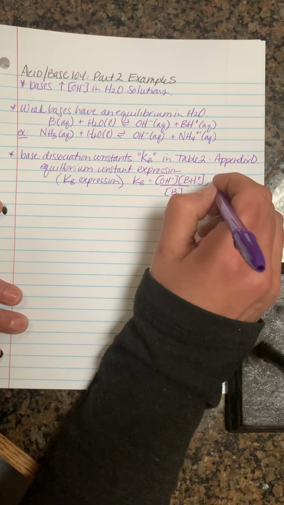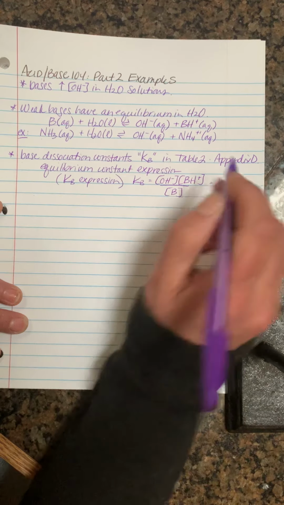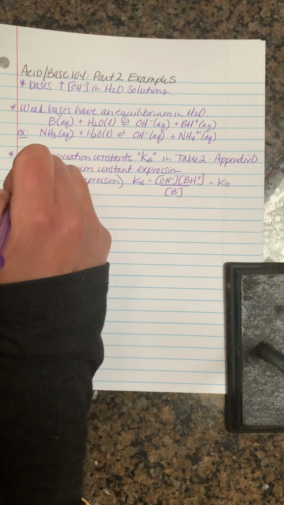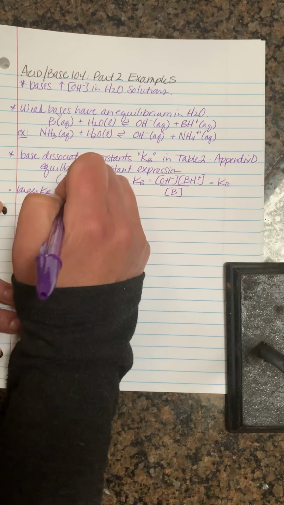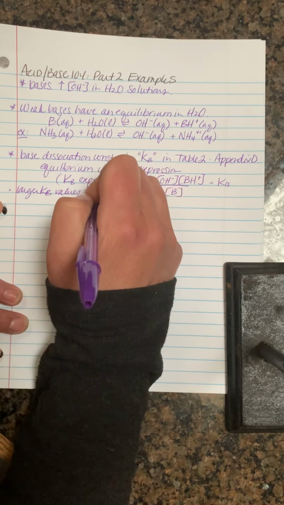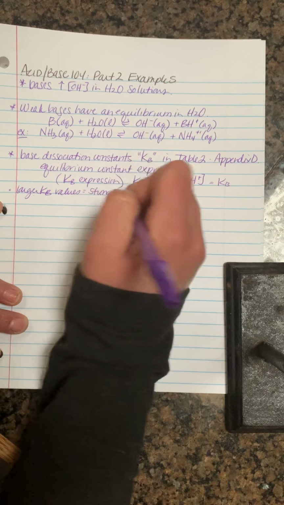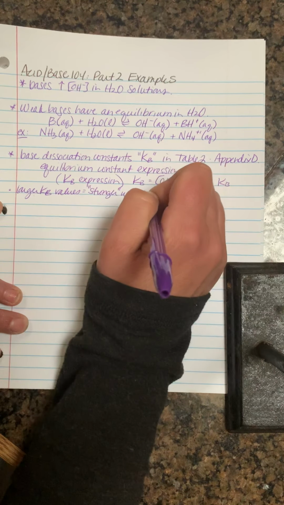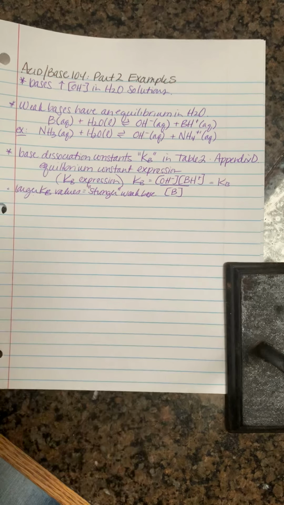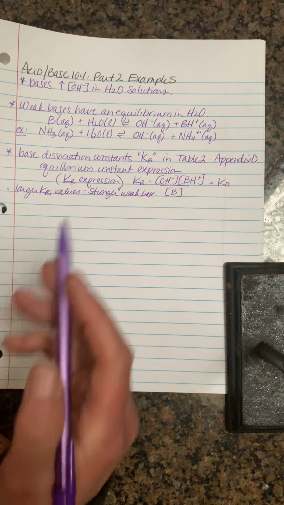And that's going to be equal to your KB value. And we want to remember that larger KB values mean a stronger weak base. So that means that it takes hydrogens more readily from water than maybe a weaker weak base.